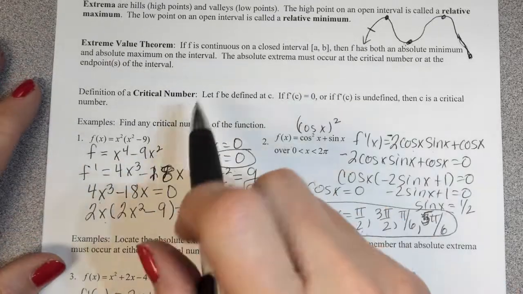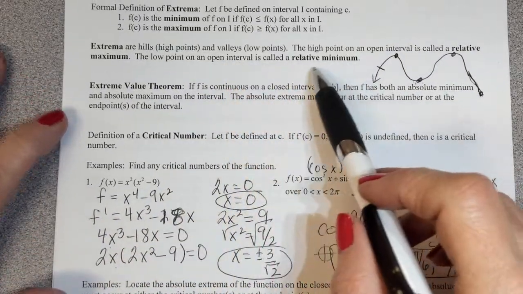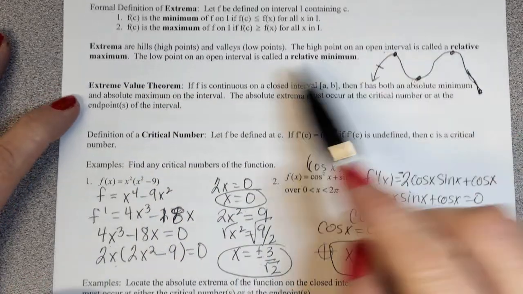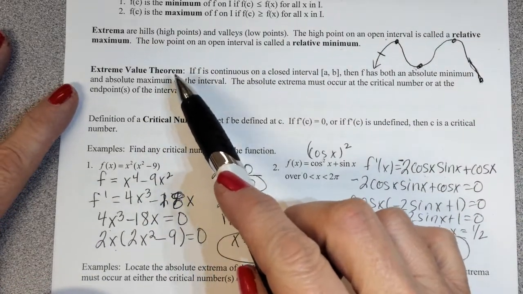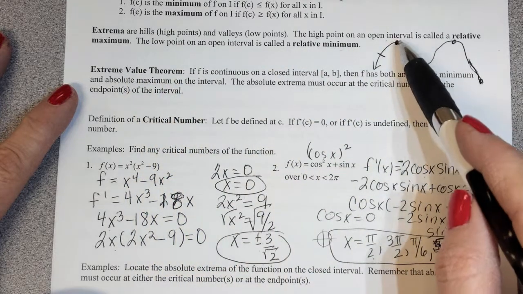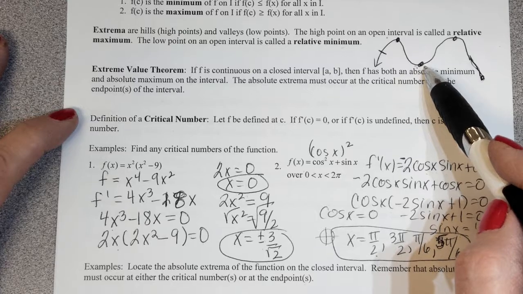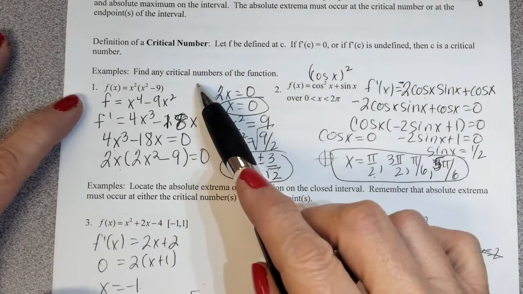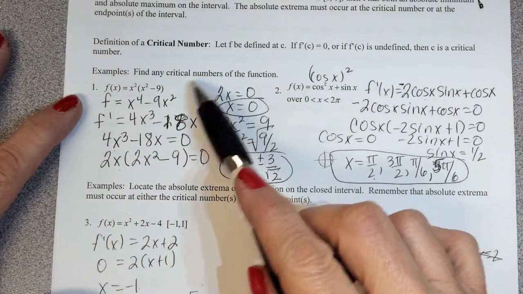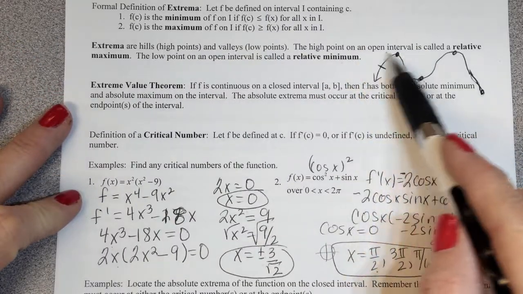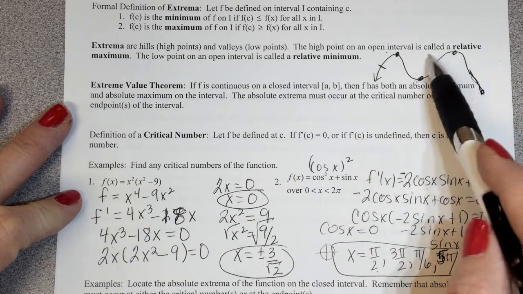So again, just going through this again real quick, this was all about finding extrema. Extrema can be high points or low points. We took it one step further to the extreme value theorem, which says if we have a closed interval, we have to have an absolute highest or lowest point. We then reviewed how to find critical numbers. Critical numbers occur when that derivative is 0, because that's where the slope is going to be 0. The slope is going to be 0 at high points or low points.